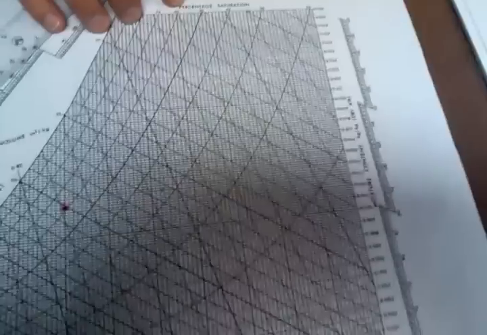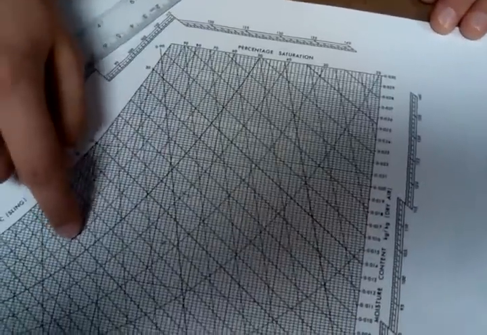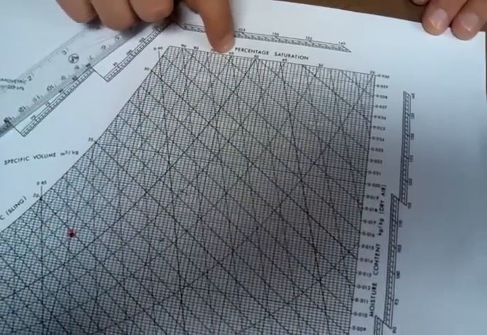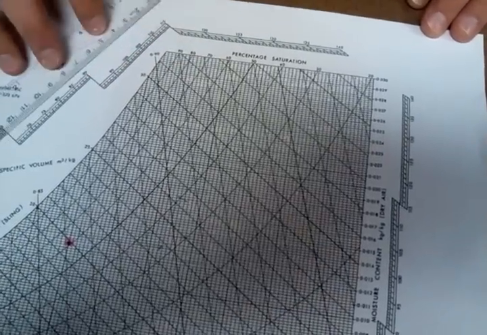Next is our percent saturation. That is these curved lines along here. You just take your point and go to the end of the axis and find your percent saturation.